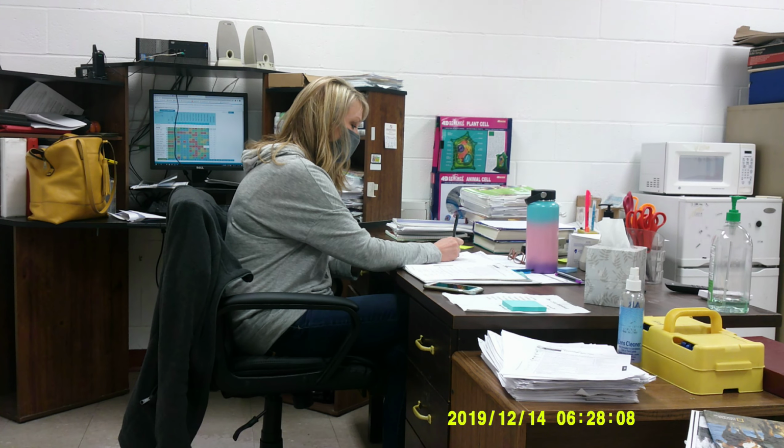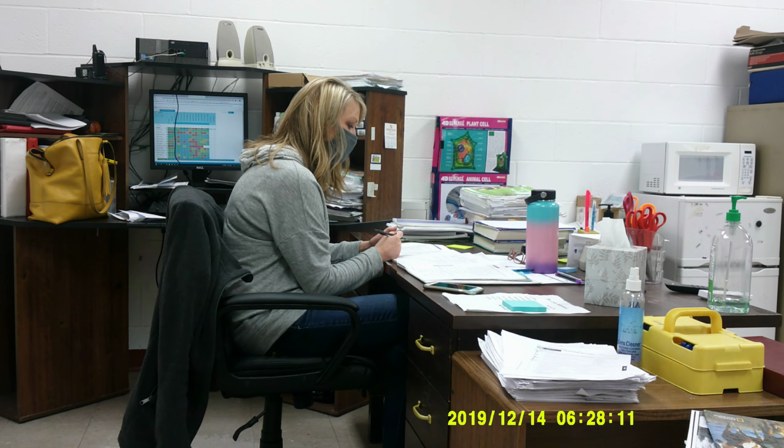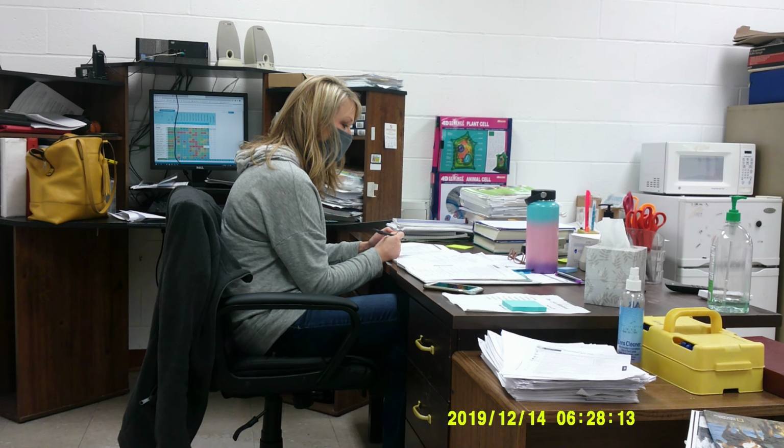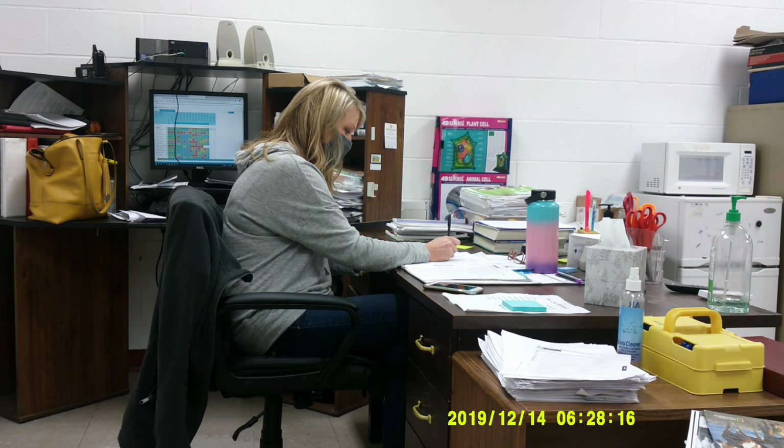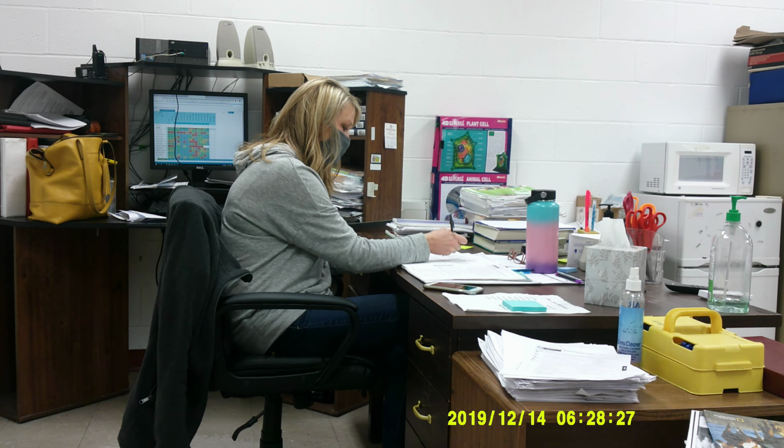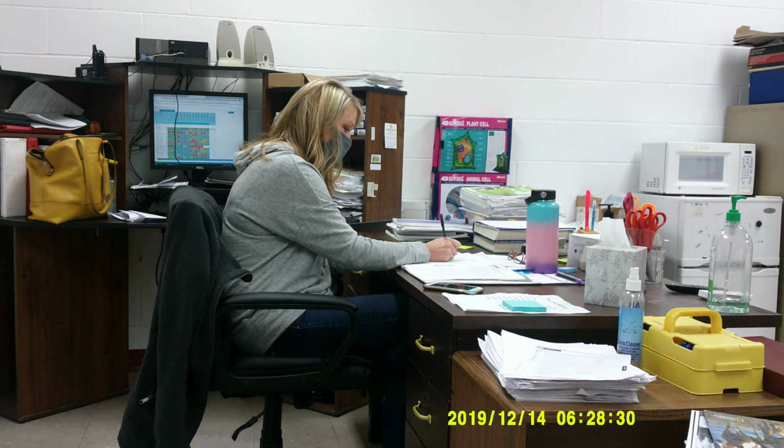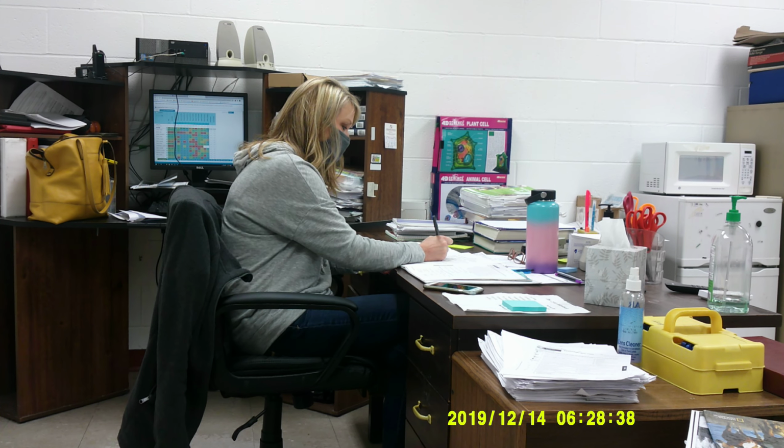All right, so on the test, what do we call the amount of matter in an object? Anybody out loud? Go ahead. Mass. What do we call a measure of how difficult it is to stop a moving object? Momentum. This equals the change in velocity divided by the time for the change to take place. Acceleration. What do we call the total distance traveled divided by the total time taken? Average speed.